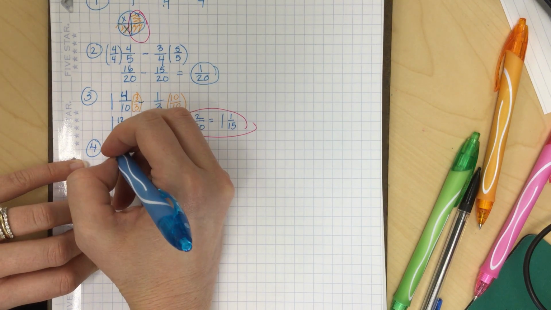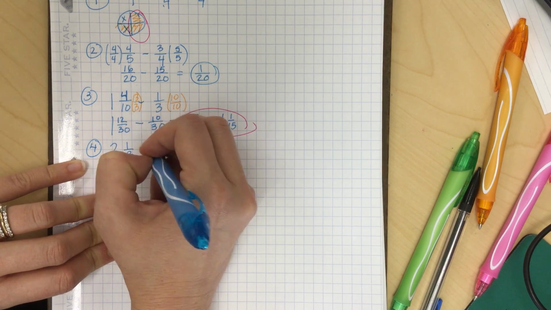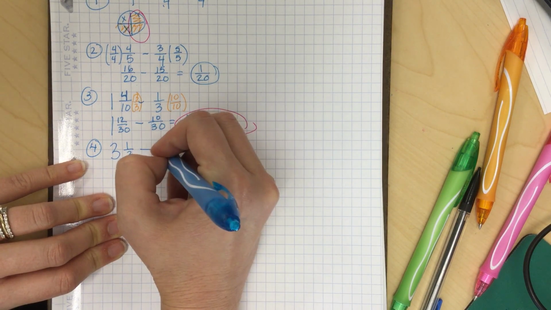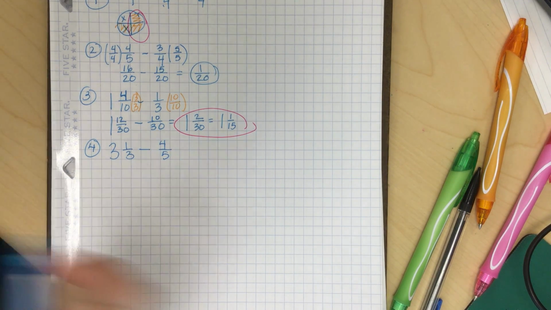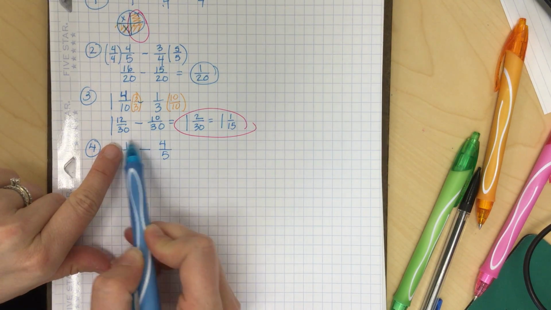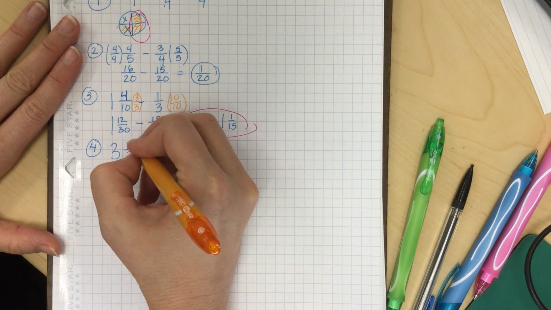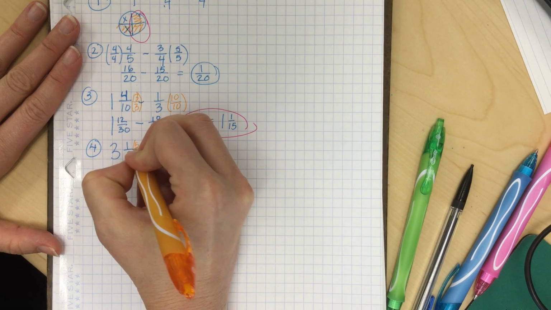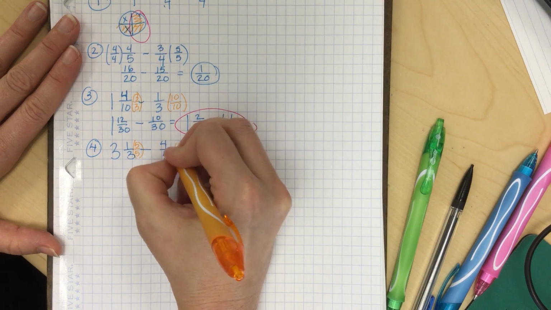If you have something like 3 1/3 and I'm taking away 4/5, I know that this is going to be a problem because I know 4/5 is greater than 1/3. But I'm still going to follow the process and make these a common denominator. My common denominator in this case is going to be 15.